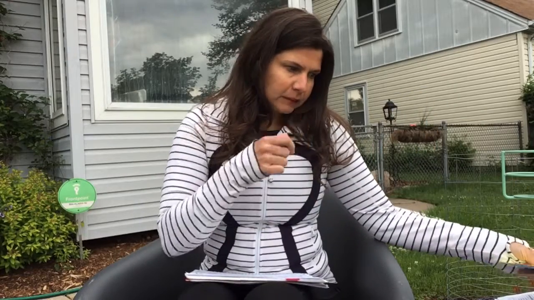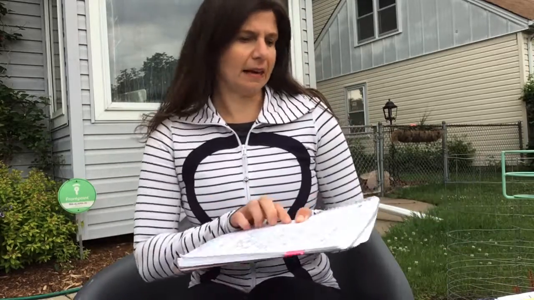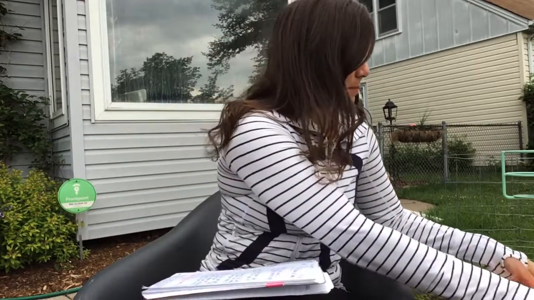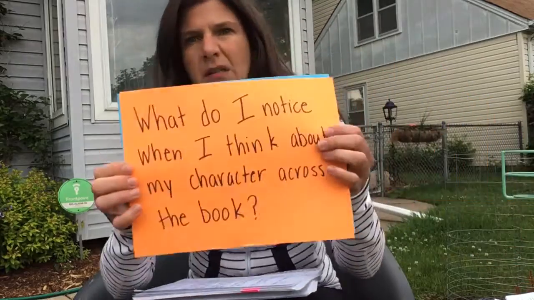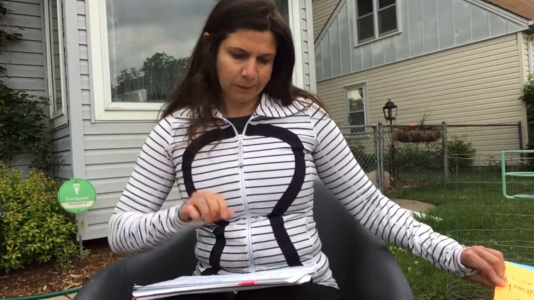So in The Lightning Thief, I think of Poseidon, and he first comes off to me, the character of Poseidon is really rude, okay? And just cruel. He left Percy and his mom. So you notice, and I'm answering the question here, I'm thinking about what do I notice when I think about the character across the whole book, okay?